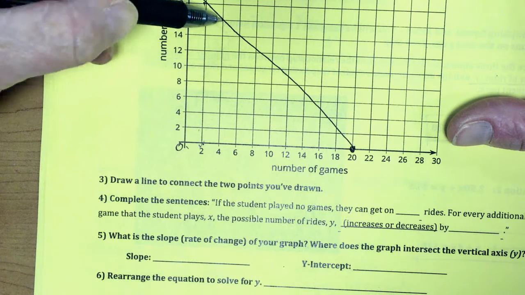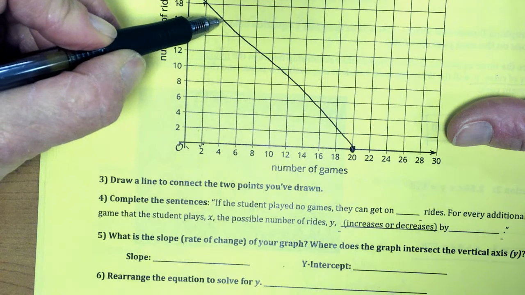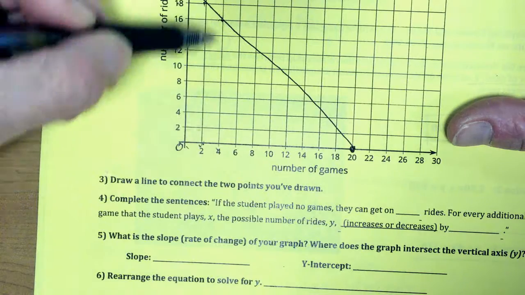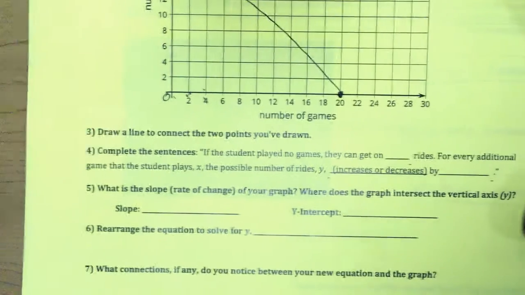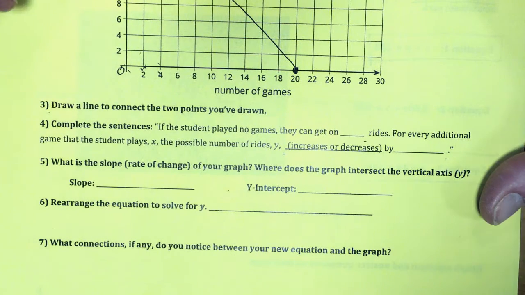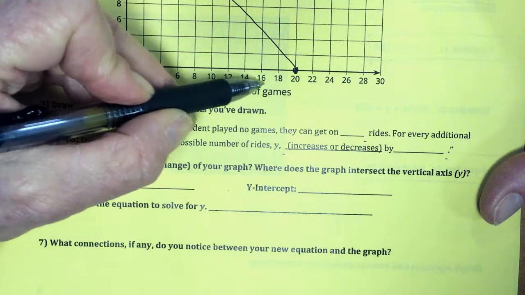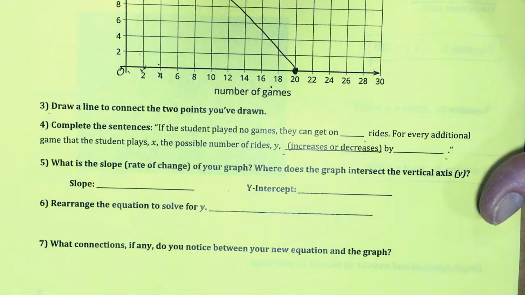What about if I go on 16 rides? That's 4. Oh, 16 and 4 is 20. So there's a relationship right there. So it's going down because as I increase the number of games that I want to play, my number of rides goes down because I only have $20 to spend.